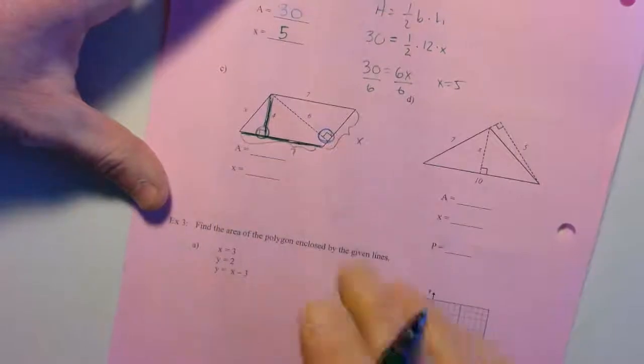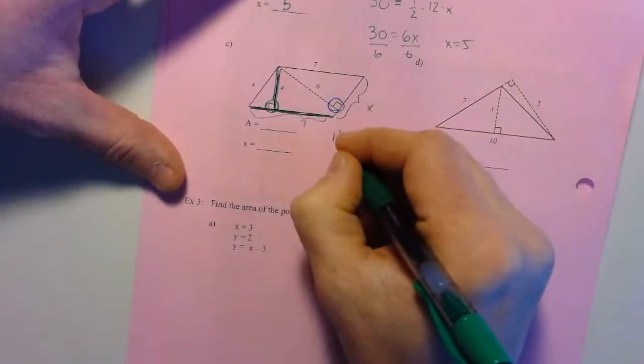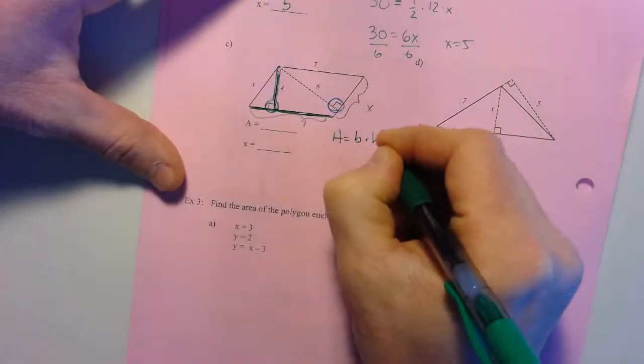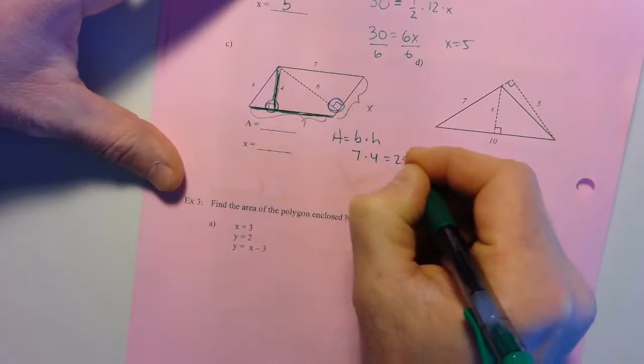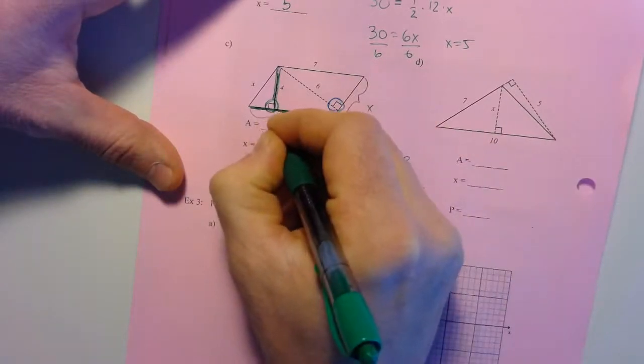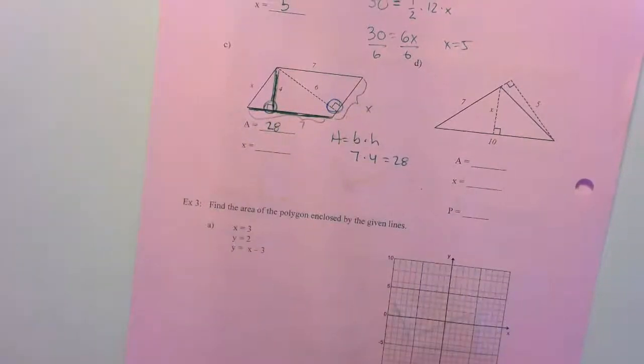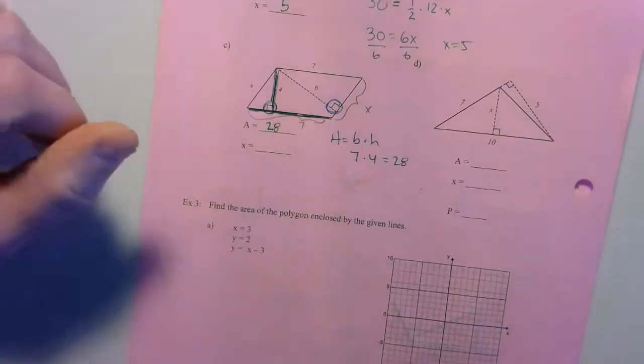This is a parallelogram, so area of a parallelogram is base times height. Base is 7. Height is 4. Area is 28.